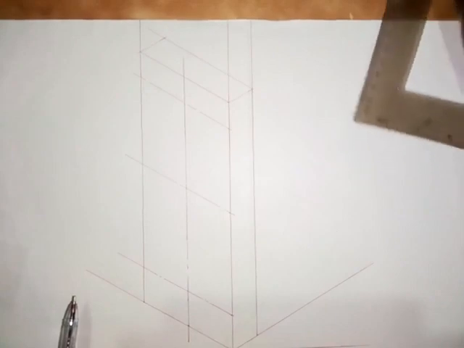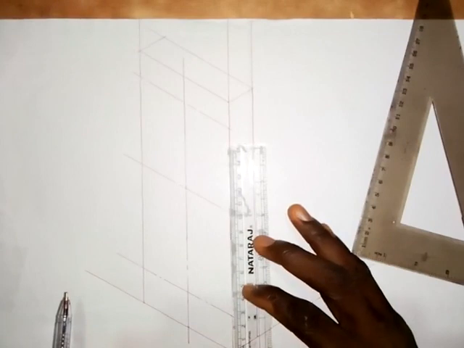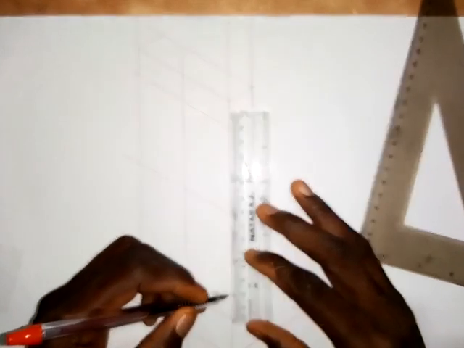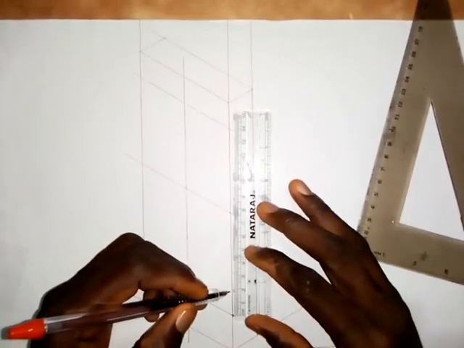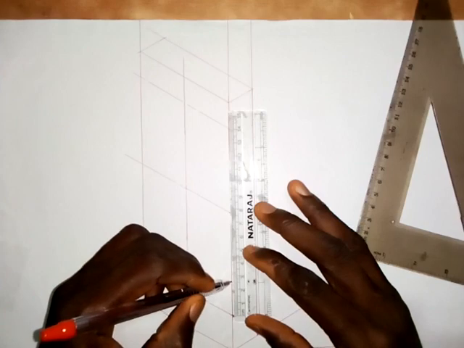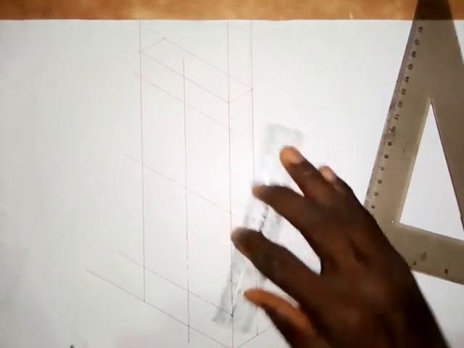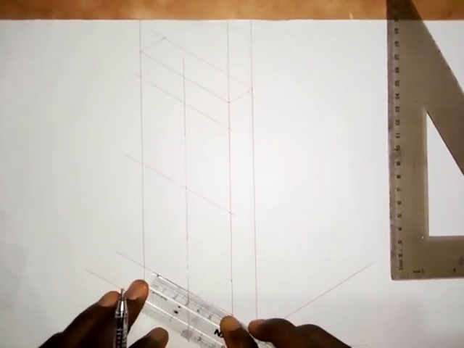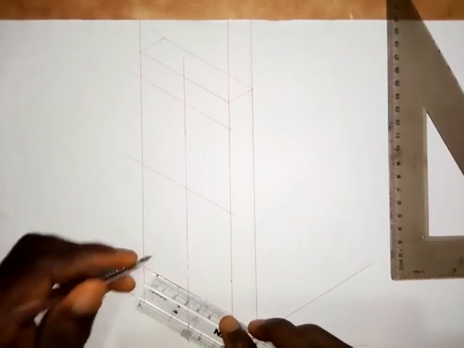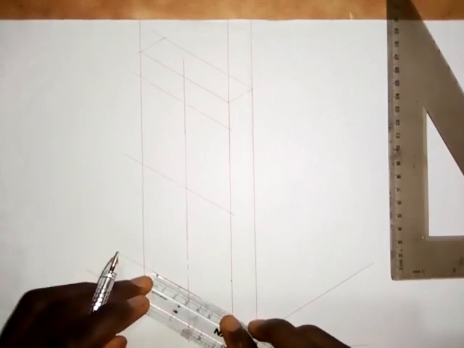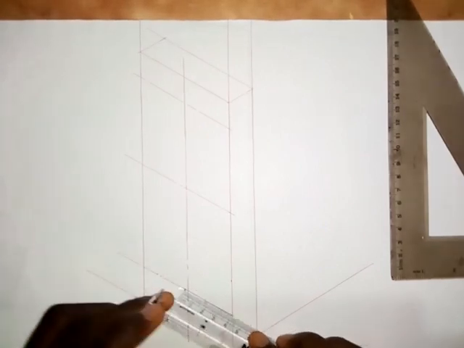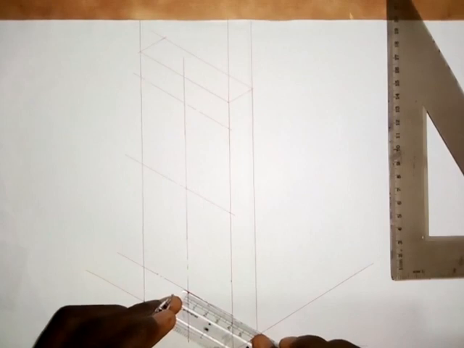I'm going to take 76 again from here. I'll take 26 millimeters, not 76. 26 millimeters again from here. So to form a square, this is 26 millimeters. Then from the center here, I will take 26 millimeters to the left side, then I will take 26 millimeters to the right side to form a square.